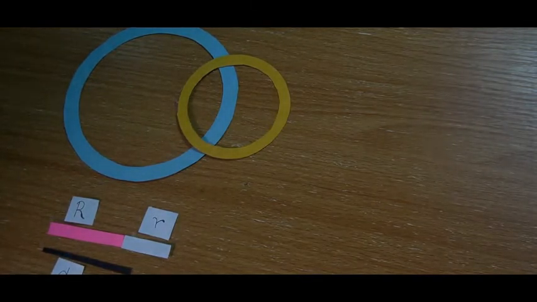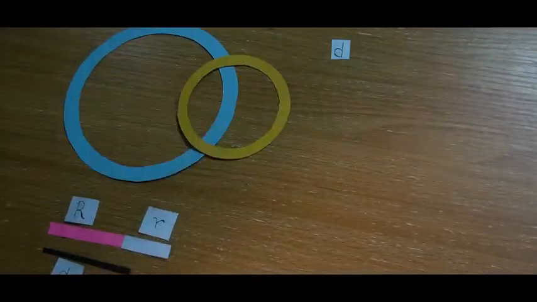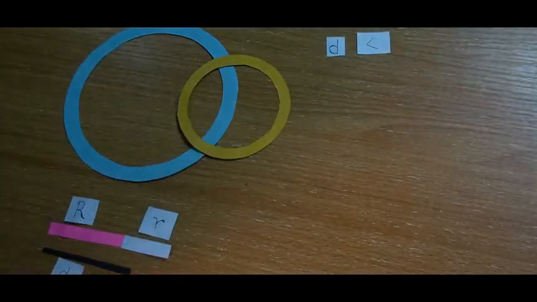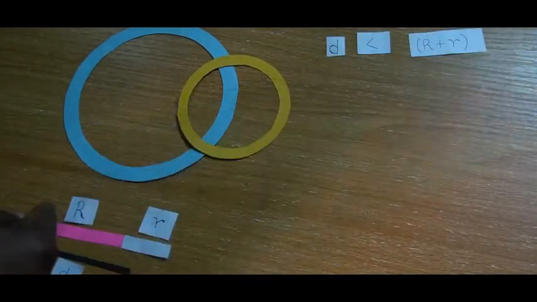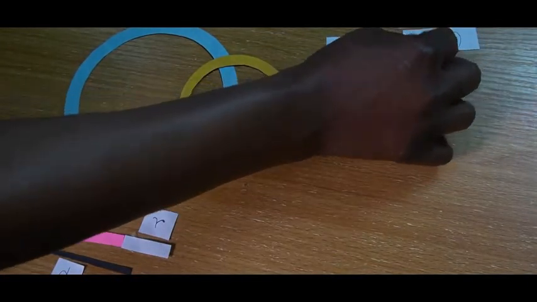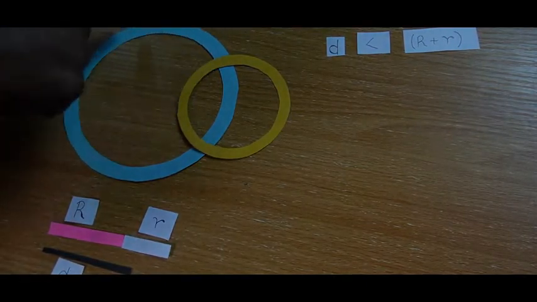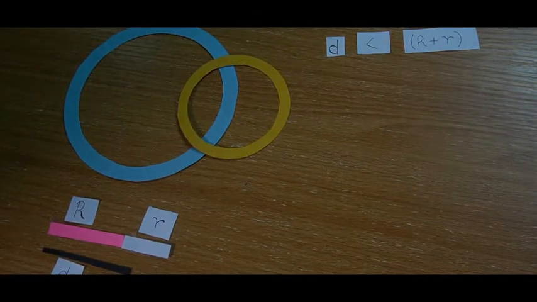So D is less than the sum of the radii, just as we can see here. That is when they are intersecting or secant.